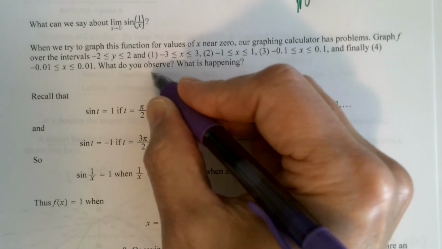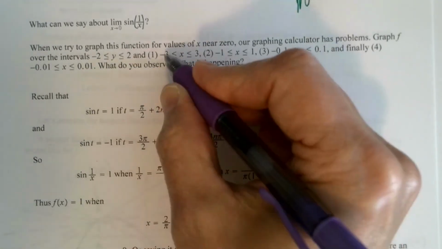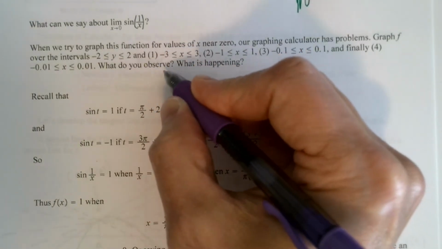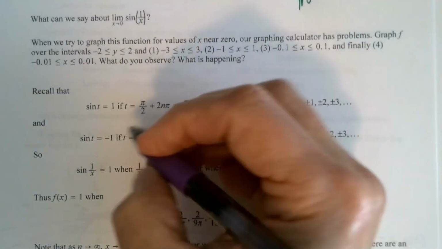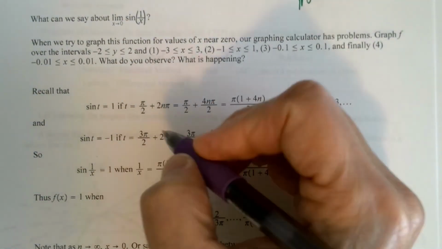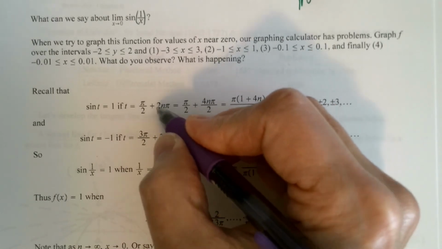If t is pi over 2, or 90 degrees, then sine is 1. But then I can go all the way around by a multiple of 2 pi, all the way back up, and we'll be back to the same value of 1. Remember, sine has a period of 2 pi. So pi over 2 plus any multiple, where n is any integer, of 2 pi.